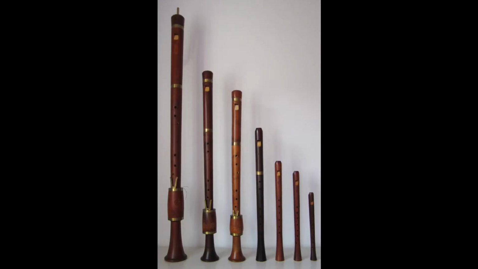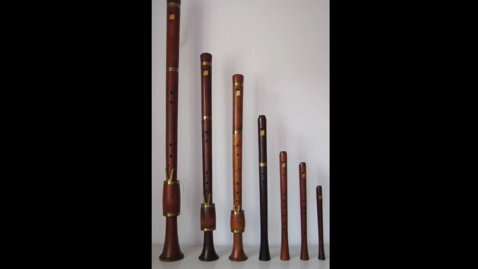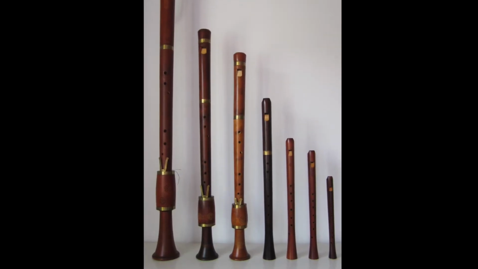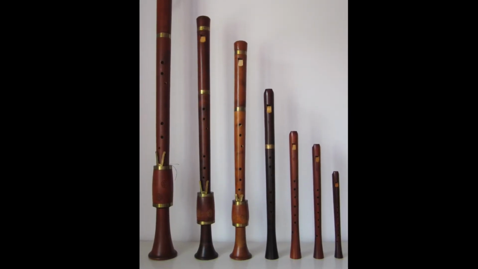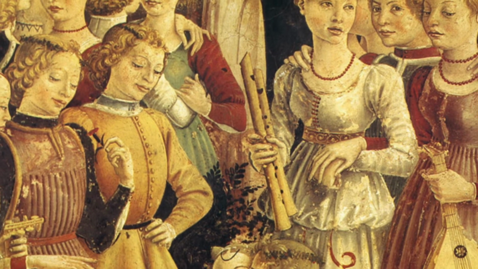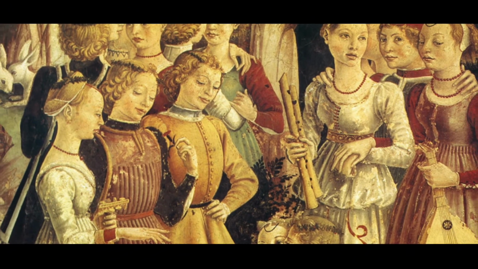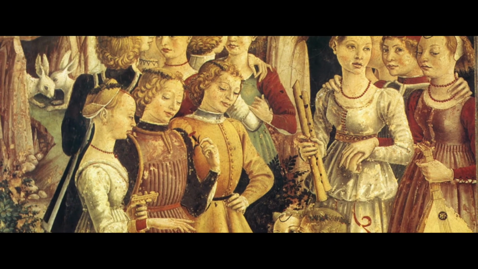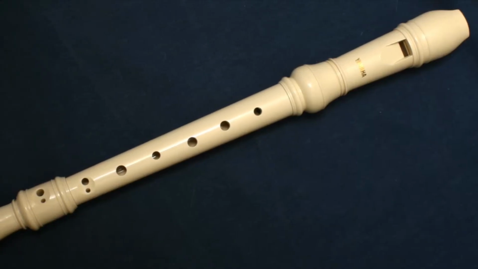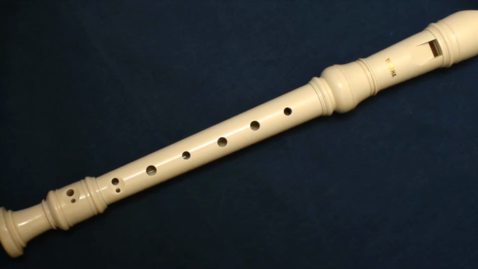Recorders probably came to America with some of the first settlers. There are as many as 26 recorders listed in the inventories of various plantations in the 1600s. So 26 different types of recorders. Around 1925, the recorder began to make a comeback in popularity because of a renewed interest in Renaissance and Baroque music. Today, more than 3.5 million plastic recorders are made each year.